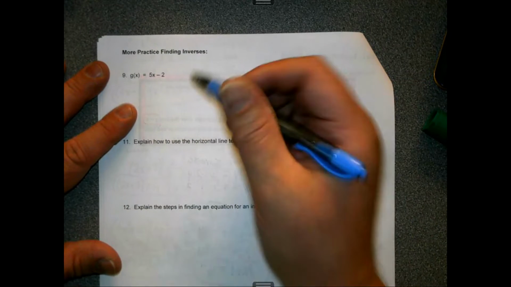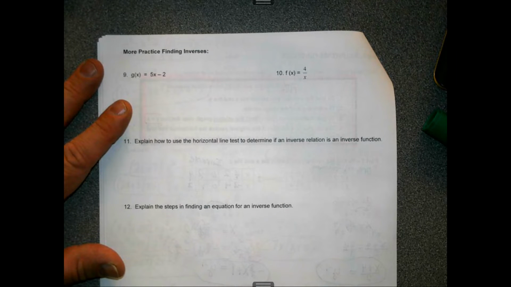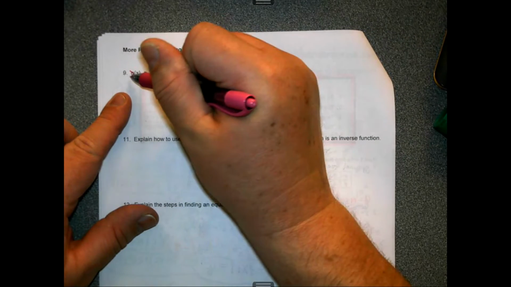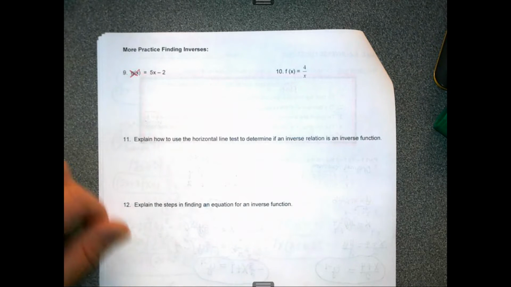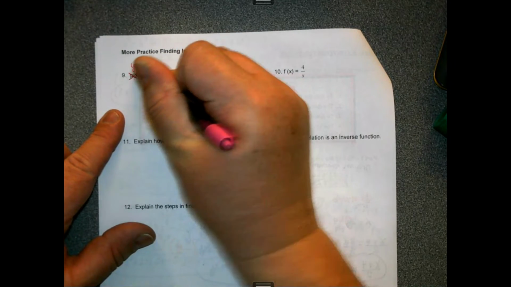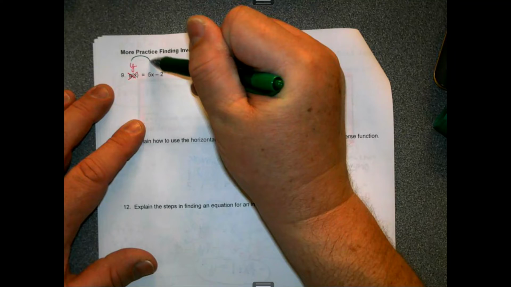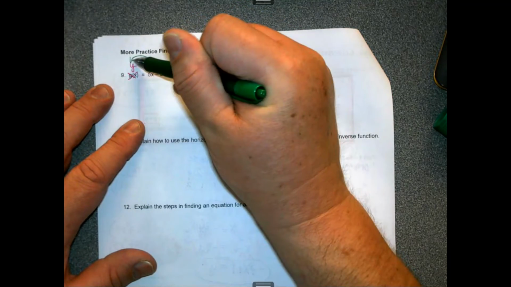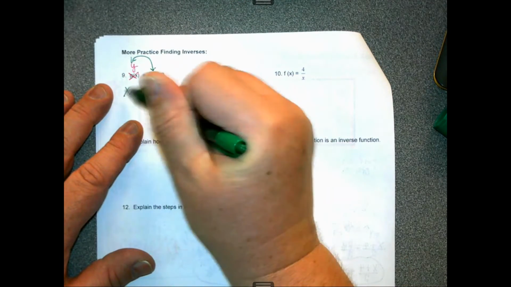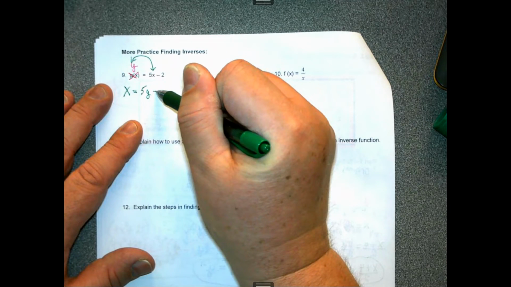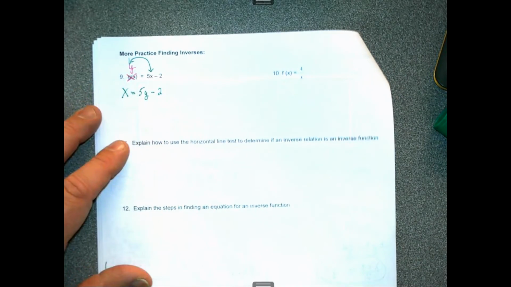Okay. All right, if I have g of x, if I have function notation, I'm going to replace that function notation and put a y there. Because I need to switch the y and the x, right? So I have x equals 5y minus 2, and I need to solve for y.